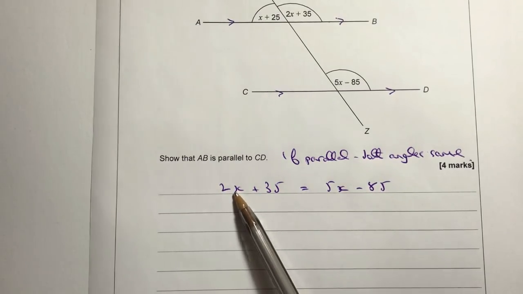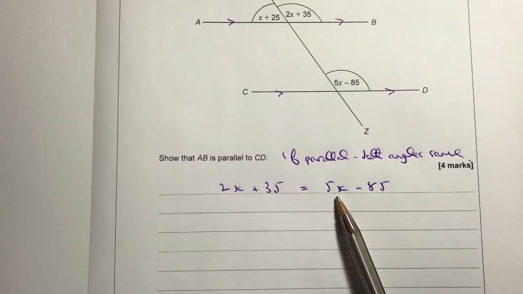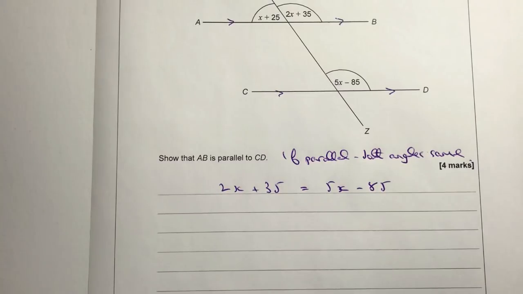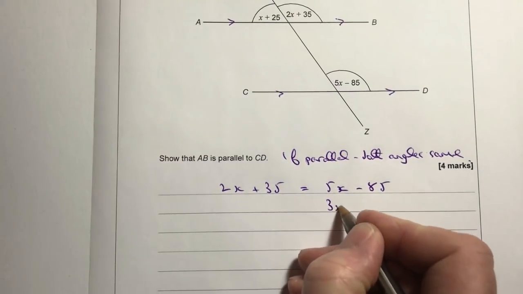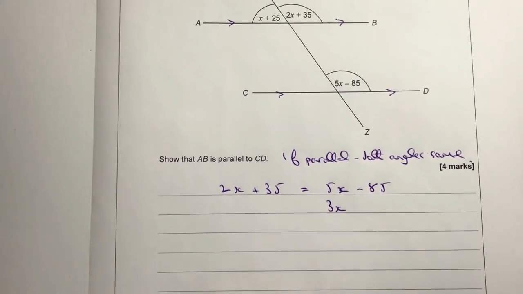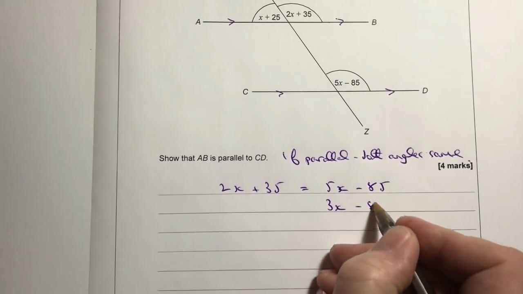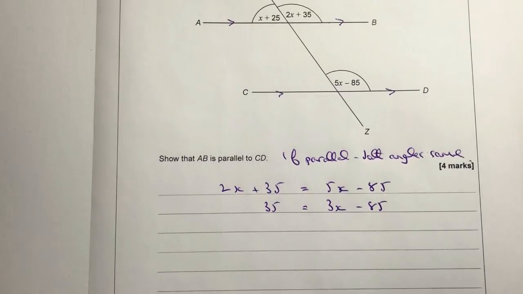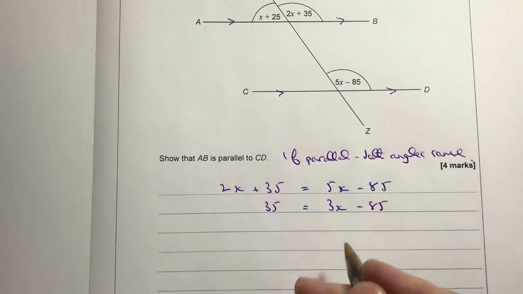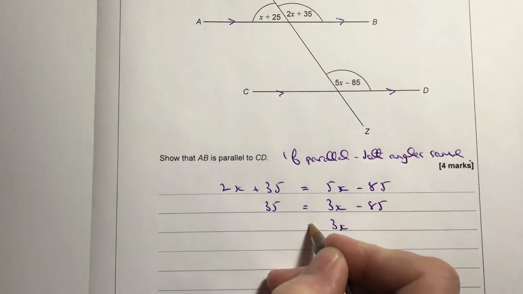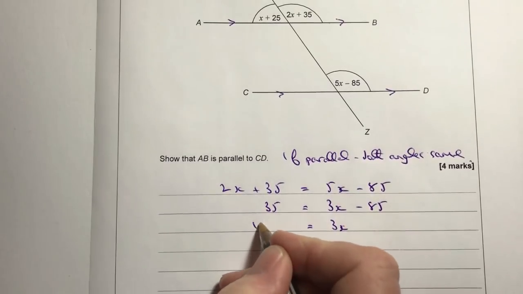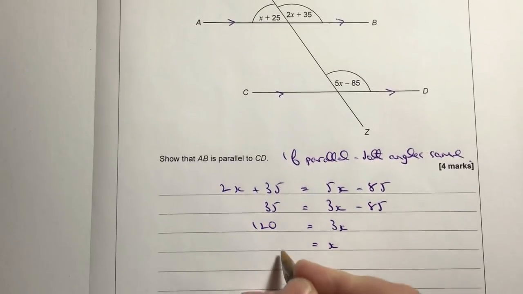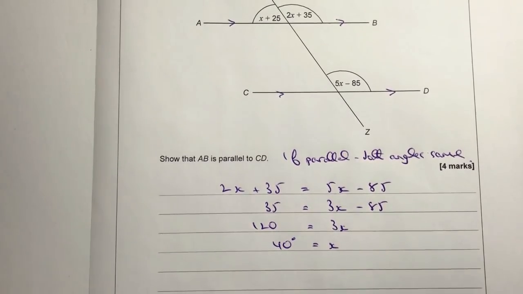I've got 2x here and 5x. So what I'm going to do is I'm going to take 2x away from both sides, because if I do that, I then get 3x on this side, and that's pretty good for me. I got 3x minus 85, and that equals 35. Okay, I'm then going to add 85 to both sides. If I add 85, I get 3x equals 120, and that means then the value of x, if I divide by 3, must equal 40 degrees.